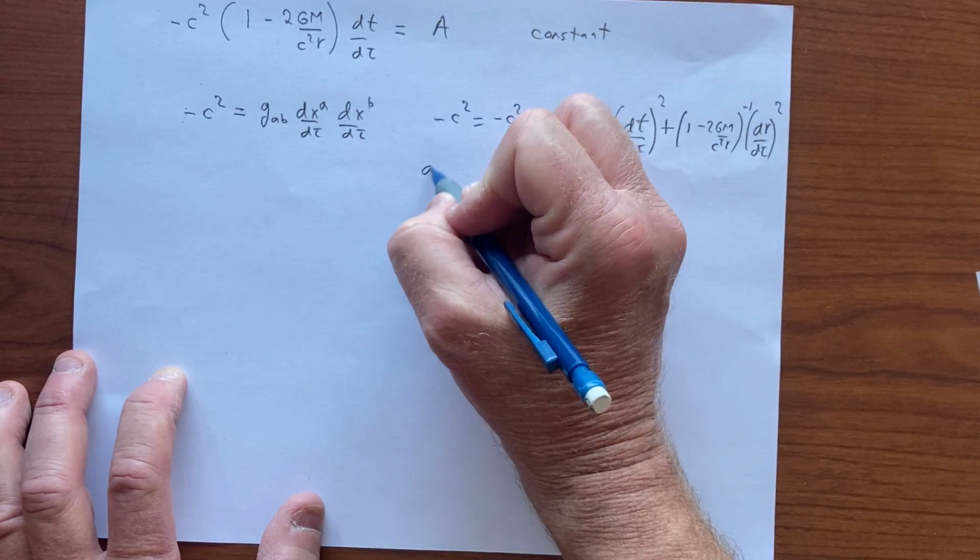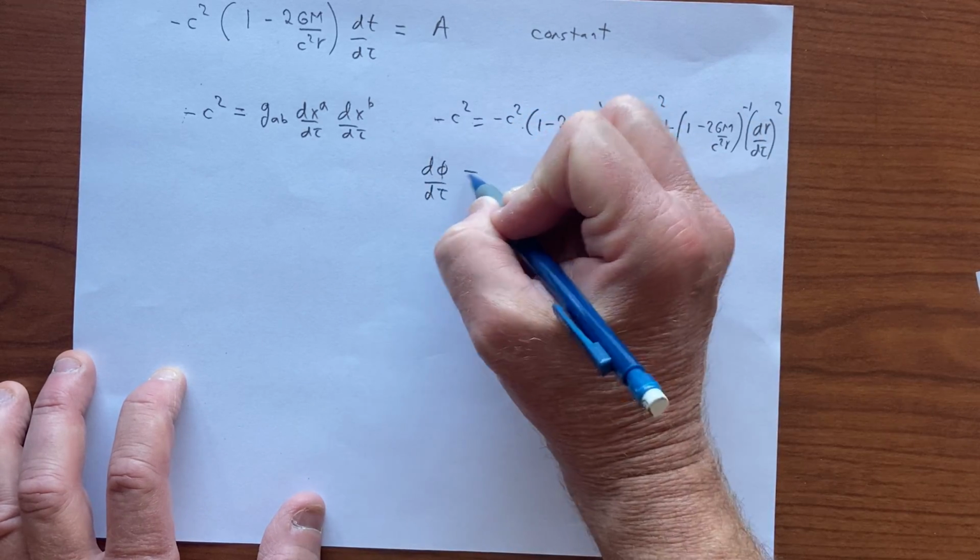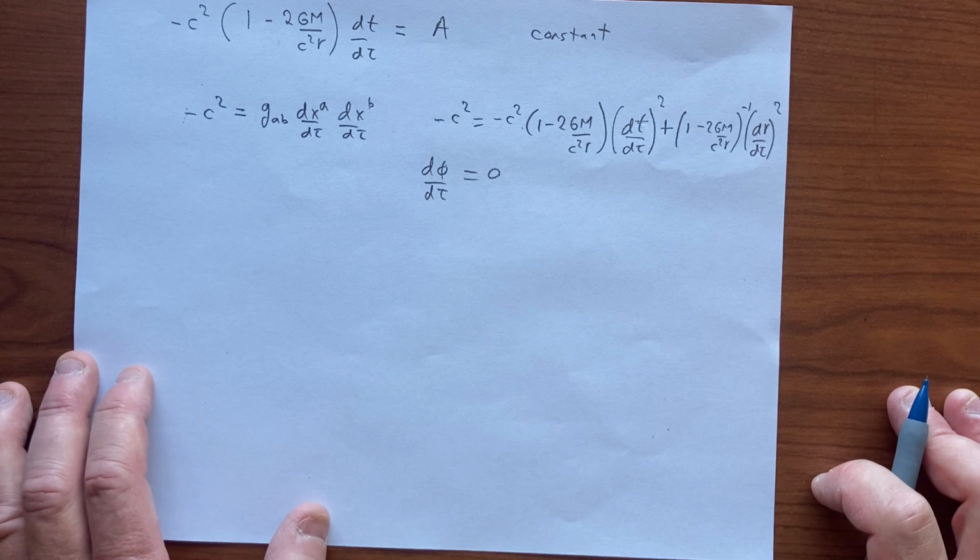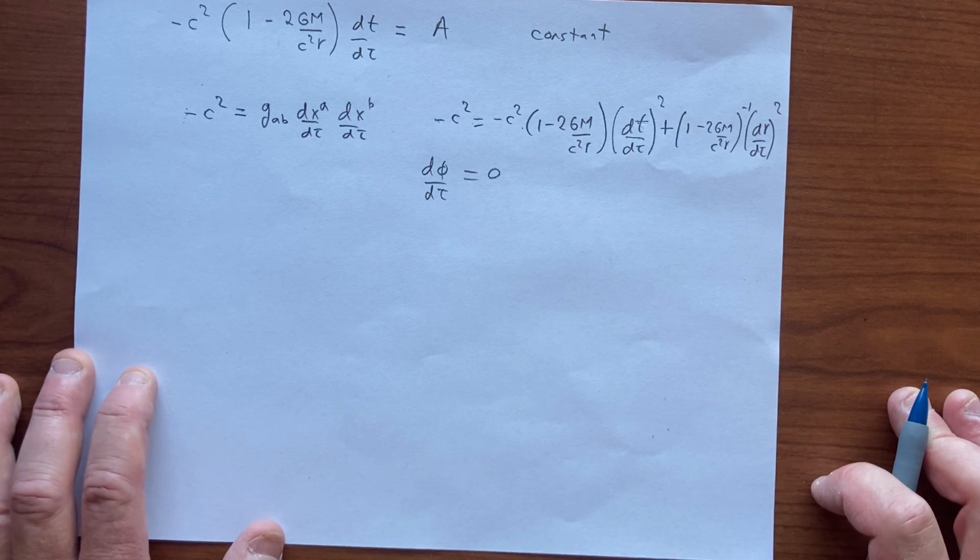And we have just said we're putting the other terms equal to 0. We're considering just radial infall, so we have no other term there.